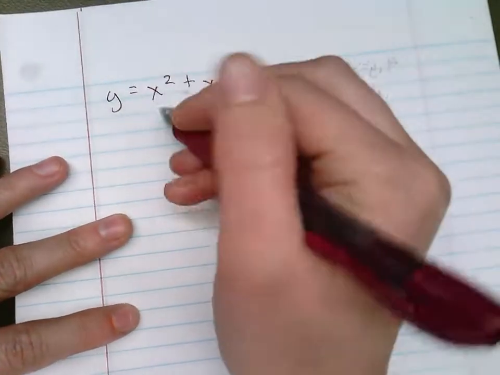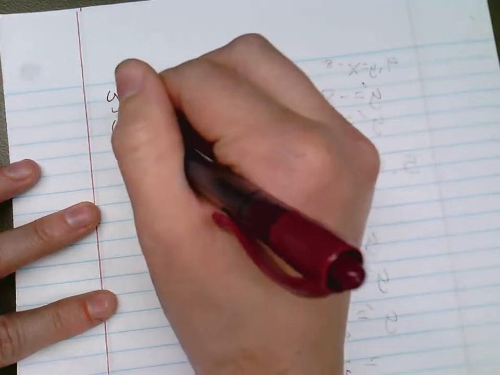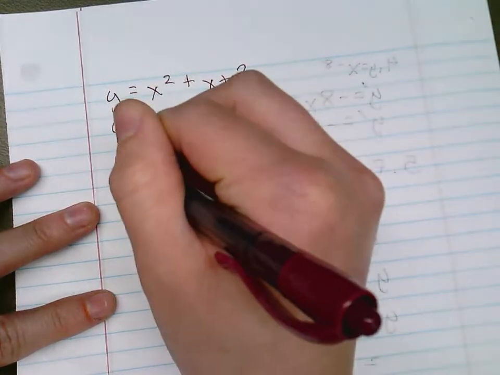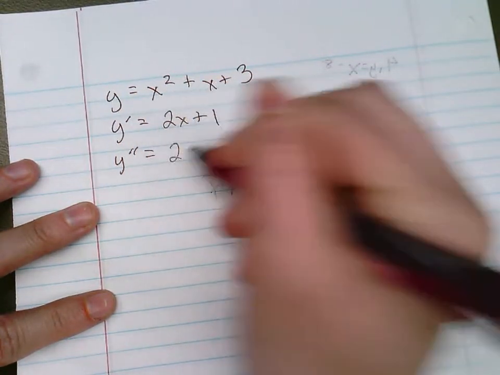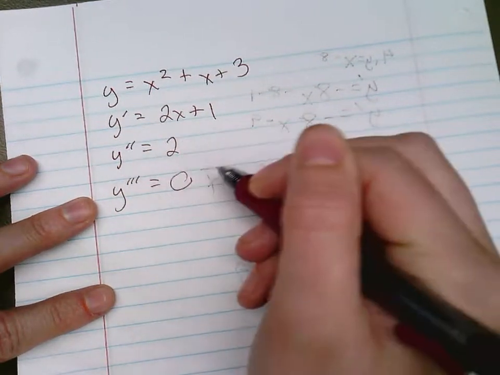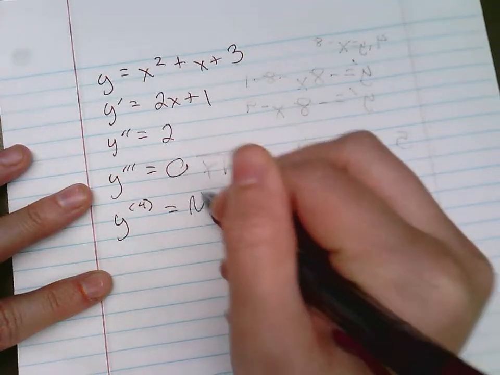So same thing, you saw f primes, y works the same. First derivative is 2x plus 1. The second derivative is 2. The third derivative is 0. The fourth derivative is not applicable. You can't go past 0.